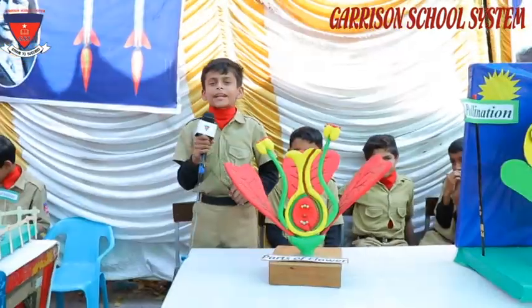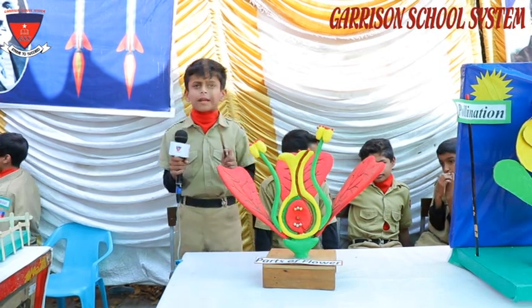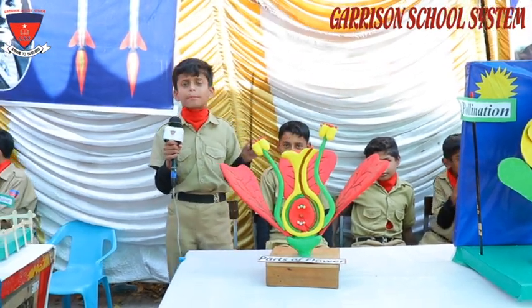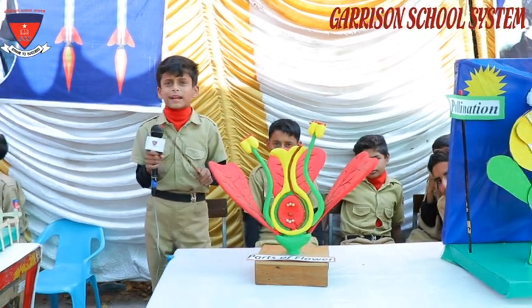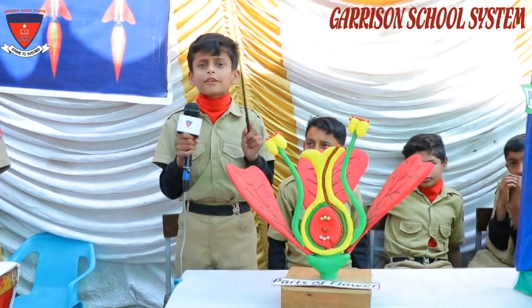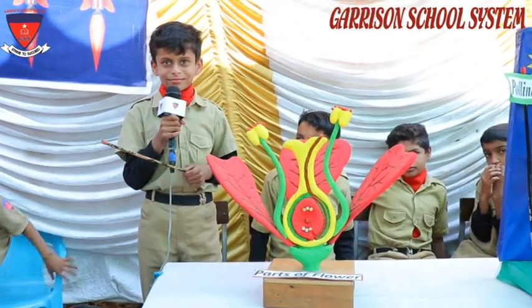Thank you. My name is Fasi Ahmad. I read in class 4 Sun. This is a beautiful display model of a flower. The purpose of the exhibit is to identify the parts of a flower: sepals, petals, pedicel. I used thermocol sheet to prepare it.